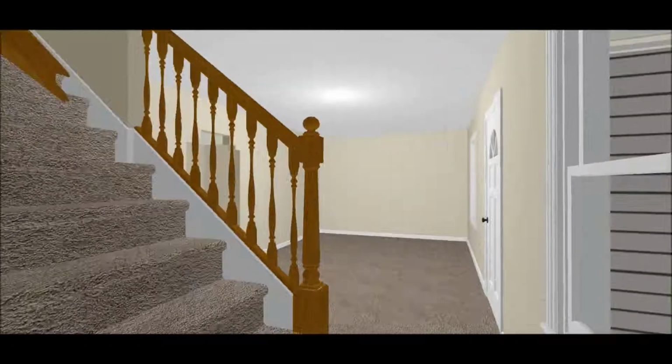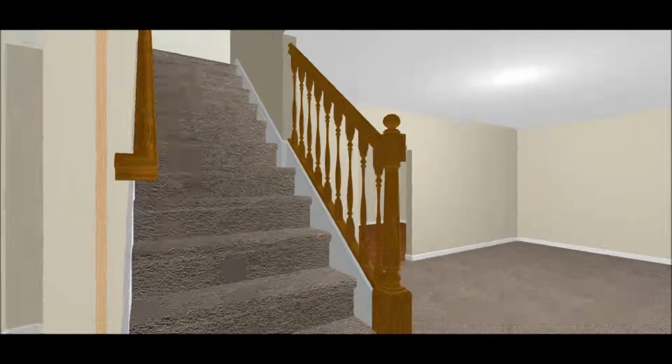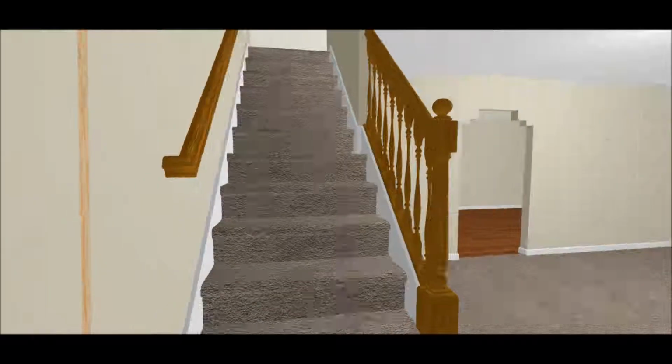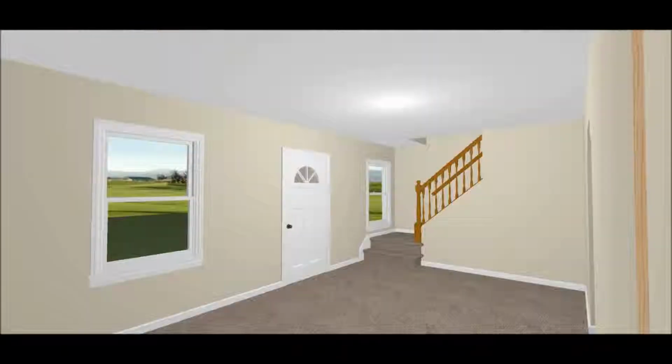And I think there's going to be one more clip from back in the corner of your room, looking toward the stairs here in a second.